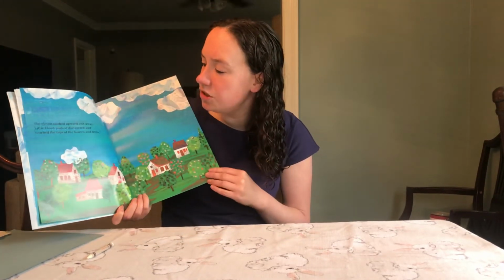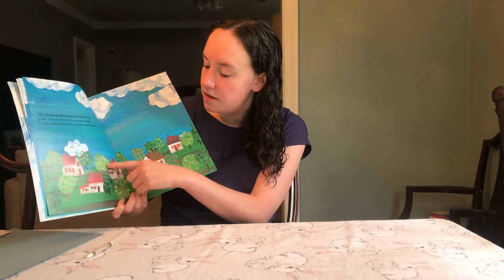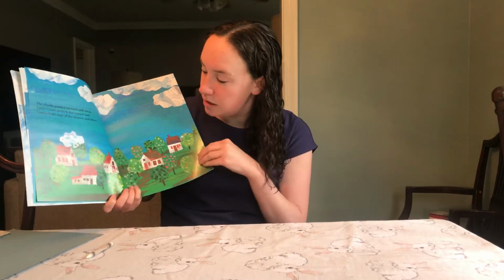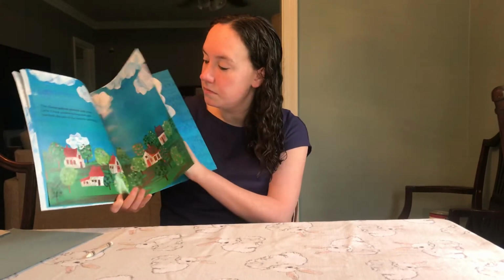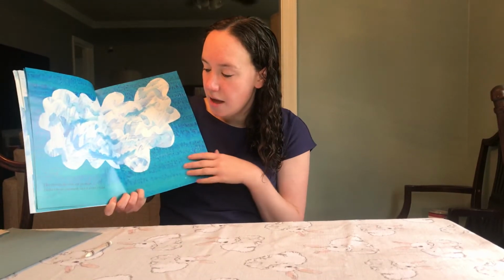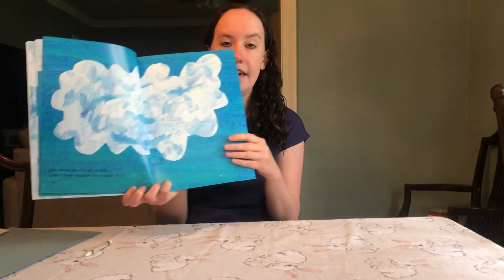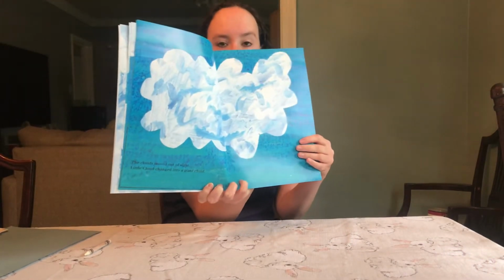The clouds pushed upward and away, and little cloud pushed downward and touched the tops of the houses. The clouds moved out of sight, but little cloud changed into a giant cloud. The word giant means big. A giant cloud.